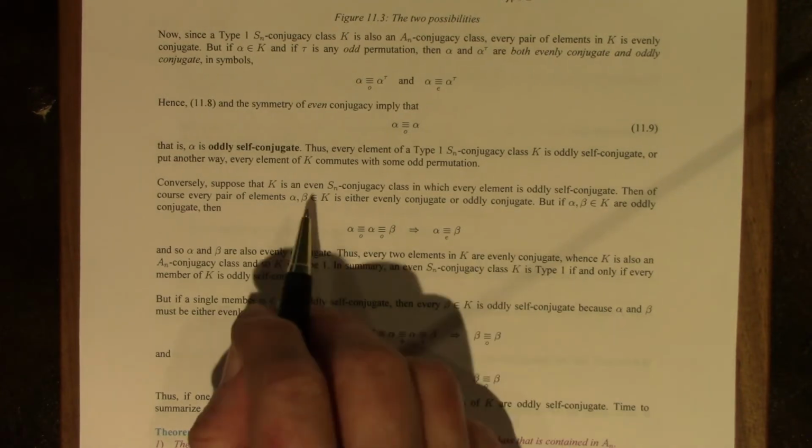So every two elements in K are evenly conjugate. Therefore, K is also an A_N conjugacy class. It's an S_N conjugacy class in which every two elements are evenly conjugate, so it cannot split into two A_N conjugacy classes, because then it wouldn't be true that every pair of elements was conjugate.